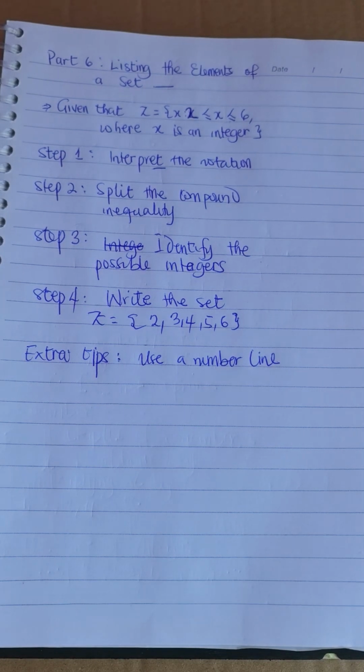Now, the first thing to take note of is the interpretation of the notation. The curly bracket means a set of elements. Take note. Now the colon means such that, you understand? So we are really saying Z is a set of all X such that 2 is less than or equal to X, less than or equal to 6, and X is an integer.